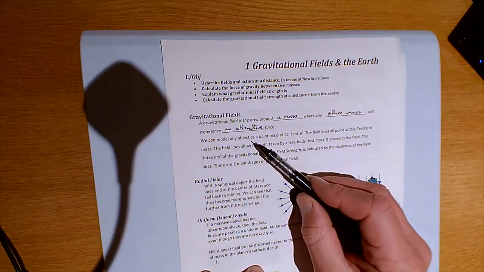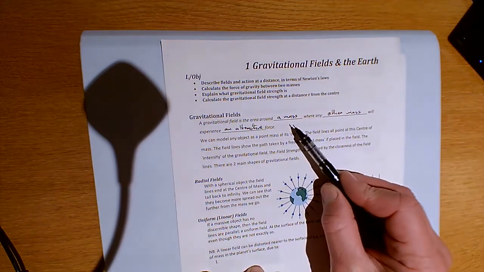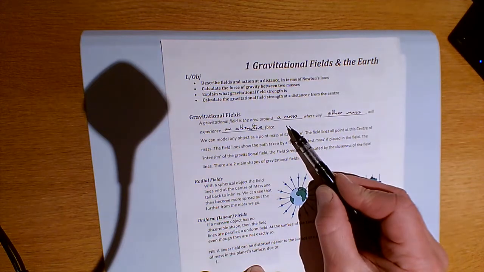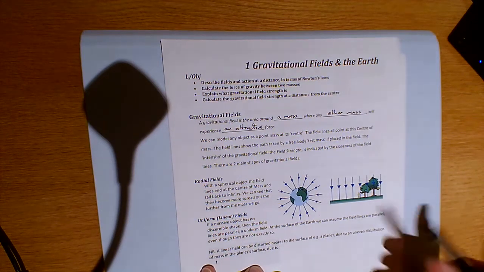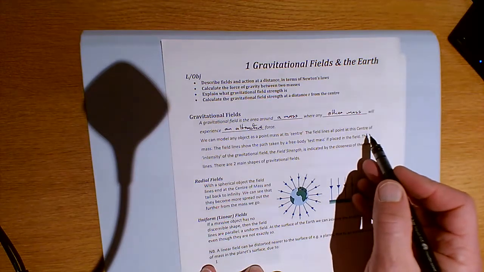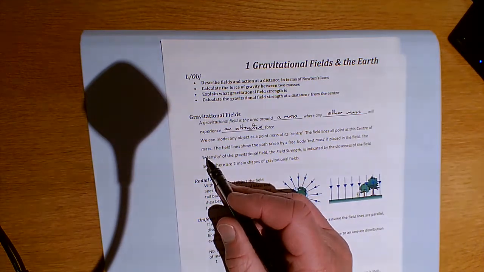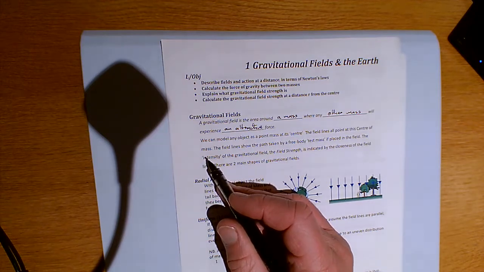Some fields also repel. For mass, it's mainly attract, the vast majority of the time. So, yeah, gravitational field is where masses attract each other. Now, what we can do, and this is where the phrase started coming in, where we introduced it last year, we can talk about the centre of the mass. Things act as though all the mass is there, and so this field acts around that point.